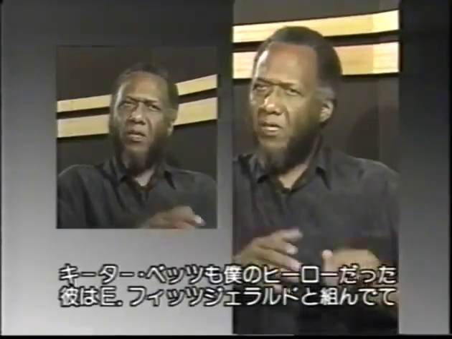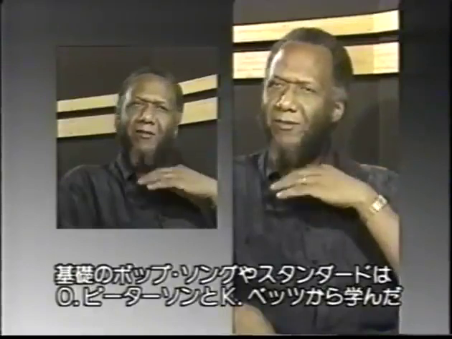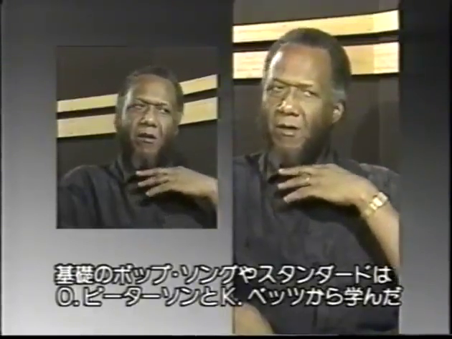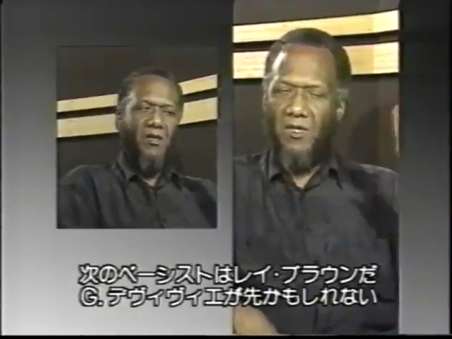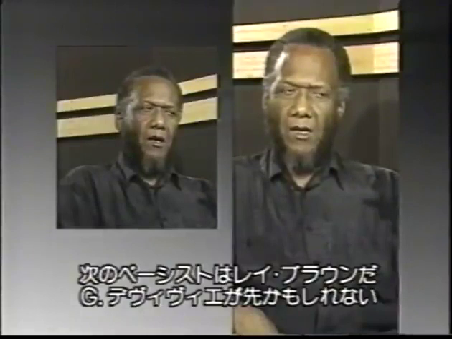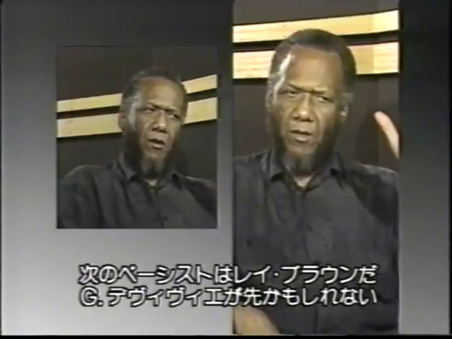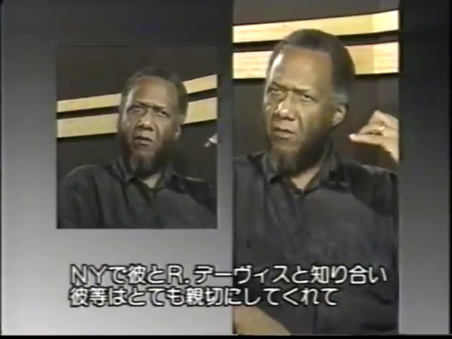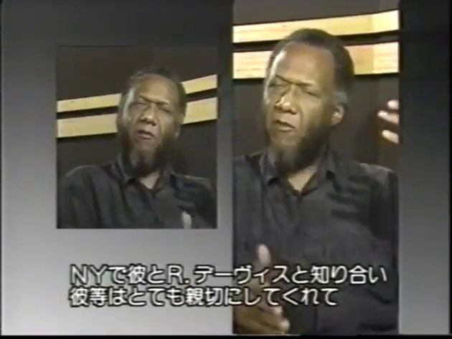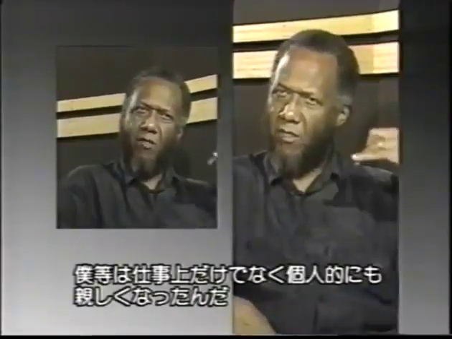My next hero was Keter Betts. He was an upright player, and he was working with Ella Fitzgerald. And I learned standard songs and pop songs by listening to Oscar Peterson with Keter Betts. And then the next bass player was, I think, Ray Brown, although I'm not sure, either Ray Brown or George Duvivier when I lived in New York then. George Duvivier and Richard Davis were the bass players that I became friendly with. They were very, very kind to me, and I began to socially hang out and musically hang out with them.